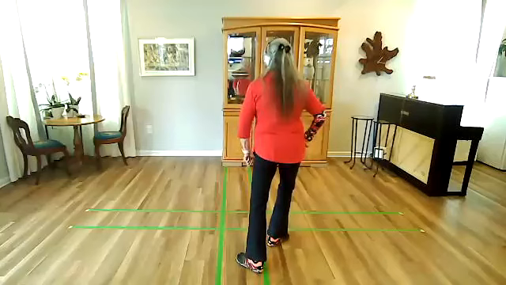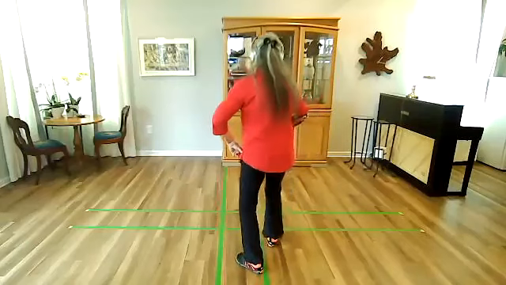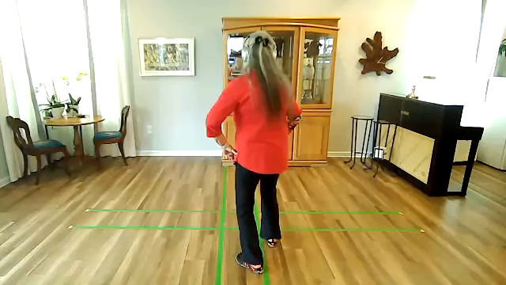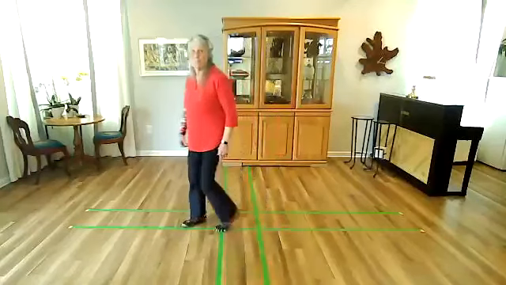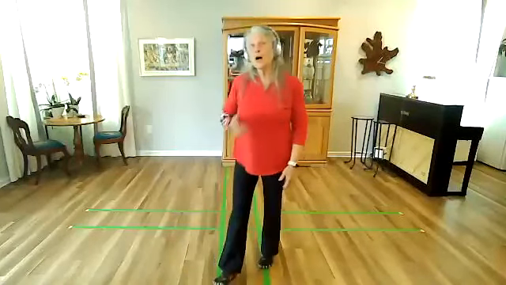It takes a while for your feet to get used to doing this. It took me a long time not to cross my feet. And pivot turn. Okay? That's the footwork.